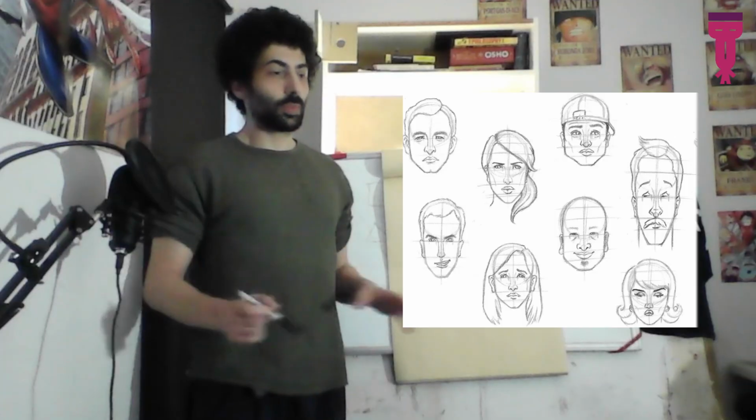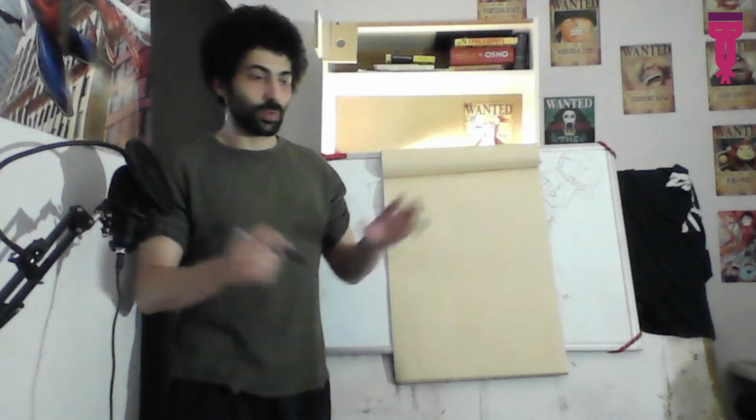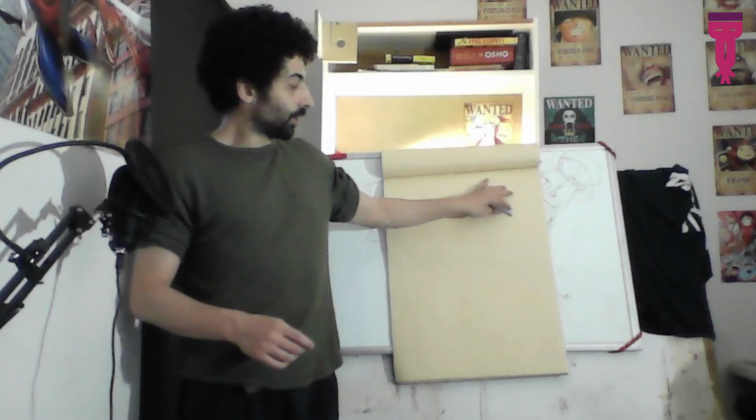So today we're gonna talk about faces. I'm just gonna simply explain how we draw a face, not like a fully anatomical face, just a simple face with different cartoon styles and expressions. So I'm gonna start with straight angle, which is like the identification photo.